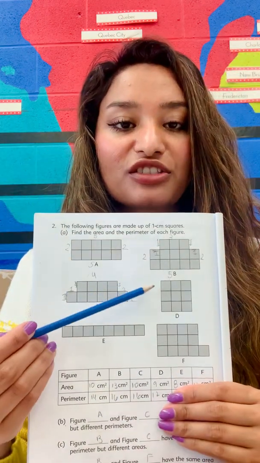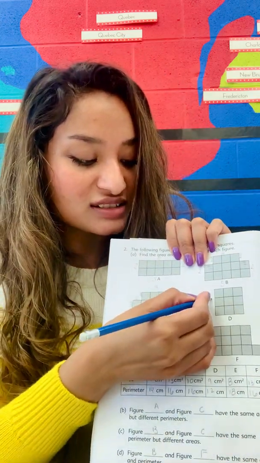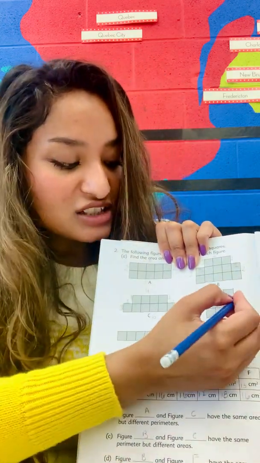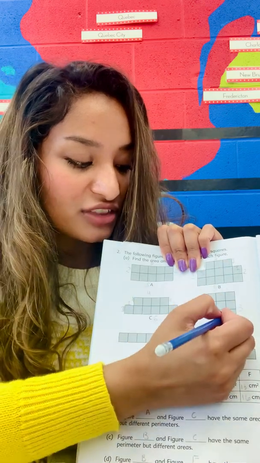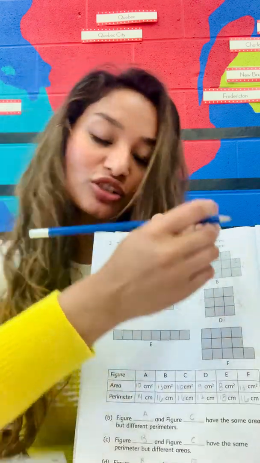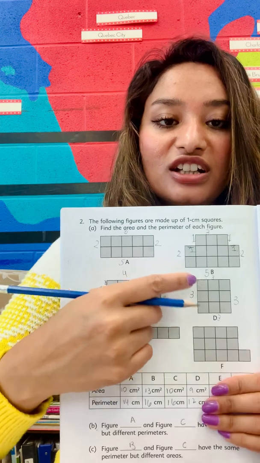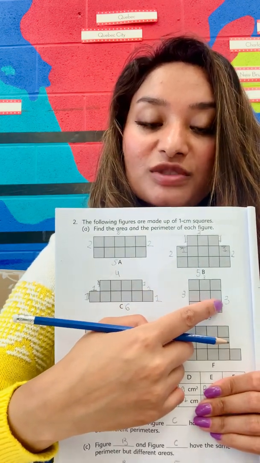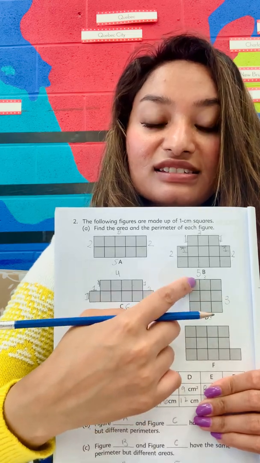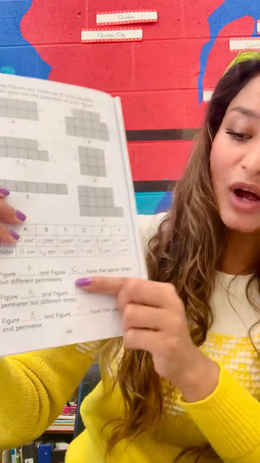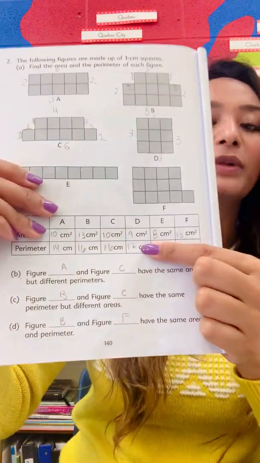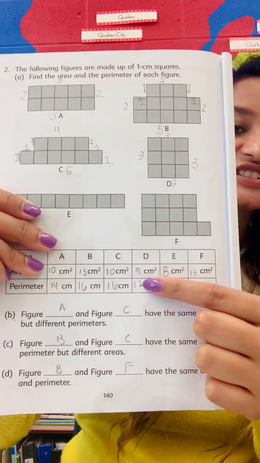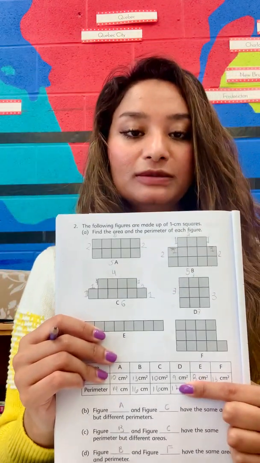So it would be 3 on this side, right? I have 3 squares over on this side, 3 squares over on this side, 3 at the bottom and 3 at the top. So let's count. 3 plus 3 gives me 6, and 3 plus 3 gives me 6. 6 and 6 gives me 12, right? So my perimeter is 12 centimeters for D.